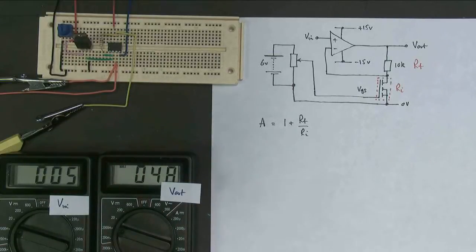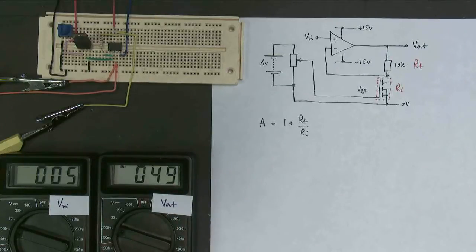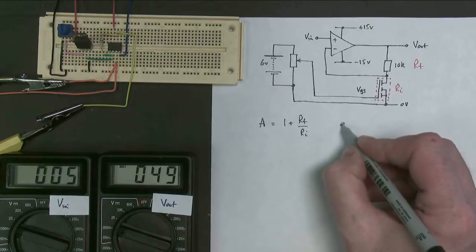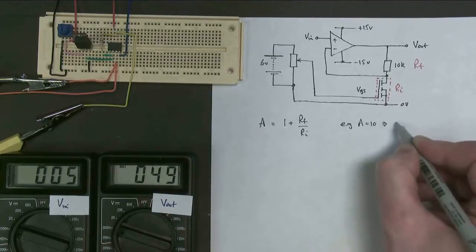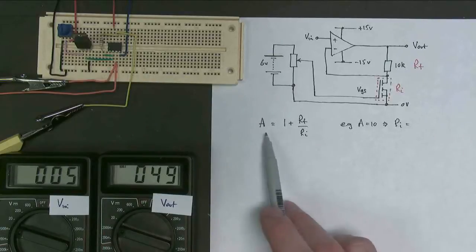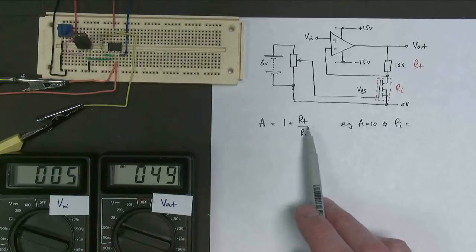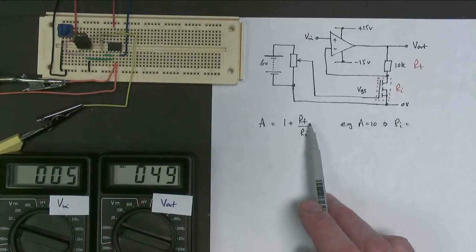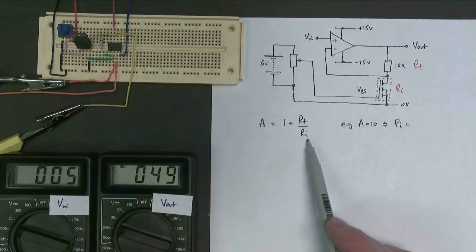Right, now, if we look at the voltage scales there, we see you've got 5 millivolts in and about 50 millivolts out, so the gain is approximately 10. So what must RI be? Well, if the gain is 10, RF over RI is 9. The feedback resistor, this one here, is 10K, so this must be around about 1K, just a little bit more than that.